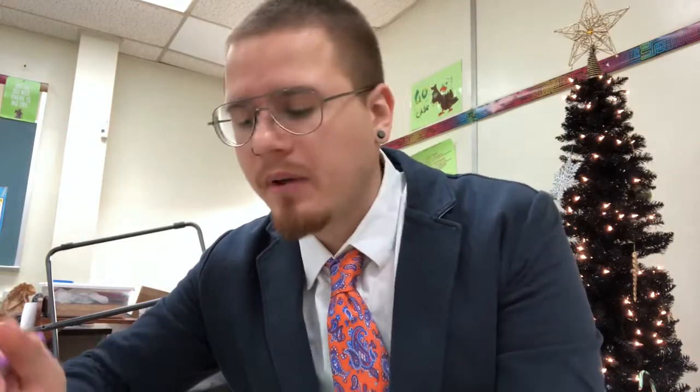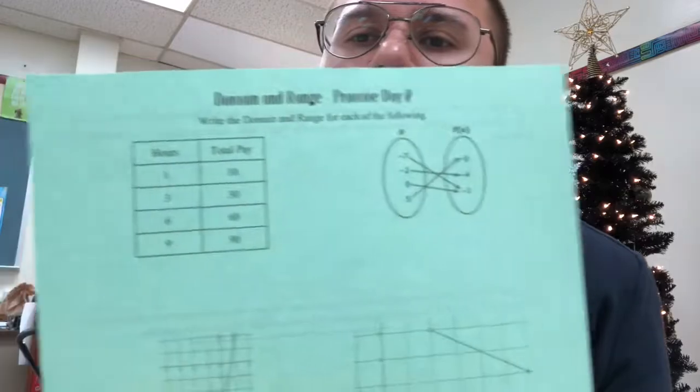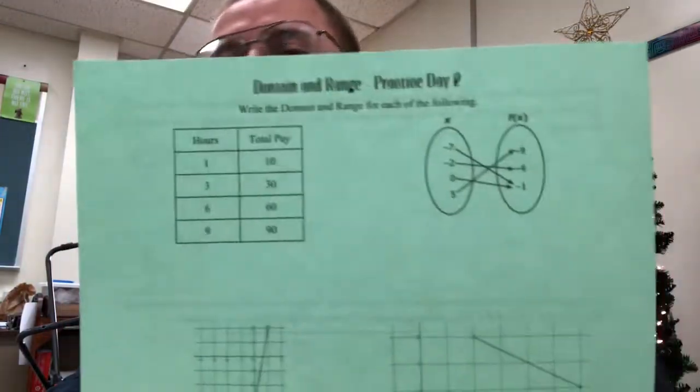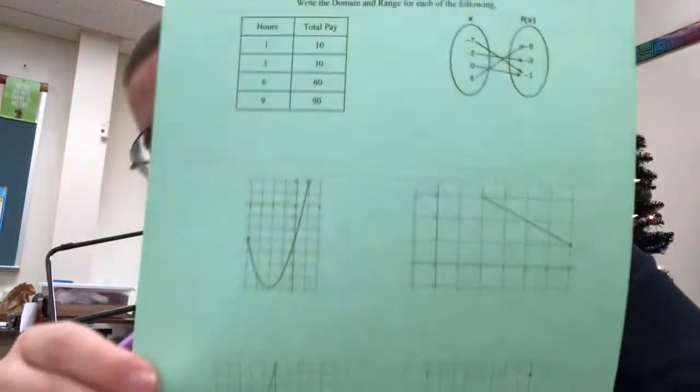I'm back with another domain and range topic. So we're working on this sheet today, domain and range practice day 2. You were given that on December 10th or 11th, depending on the day you had me.